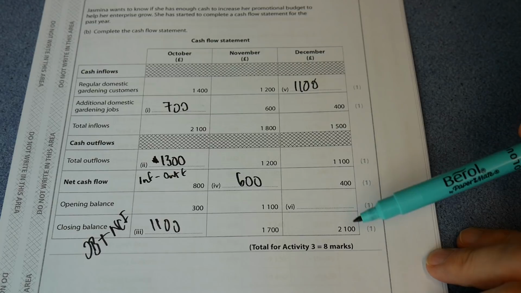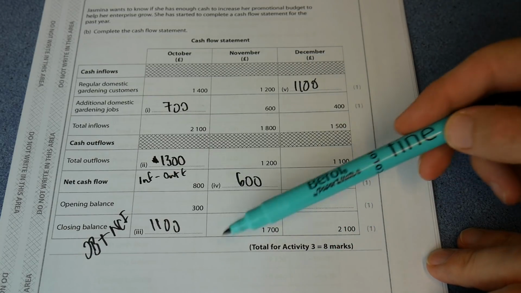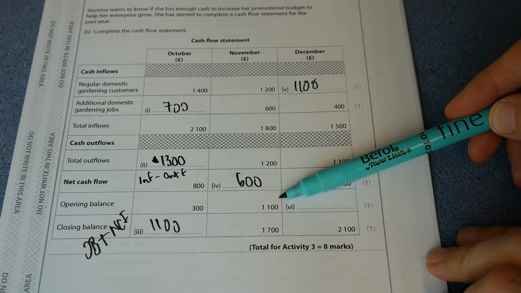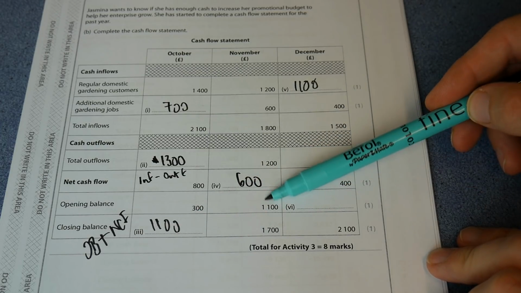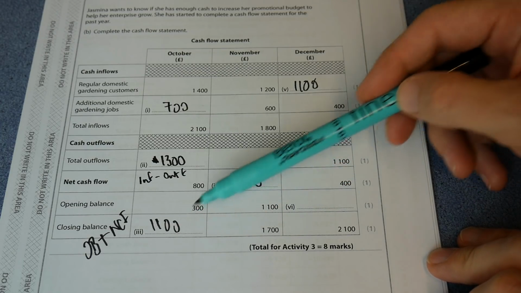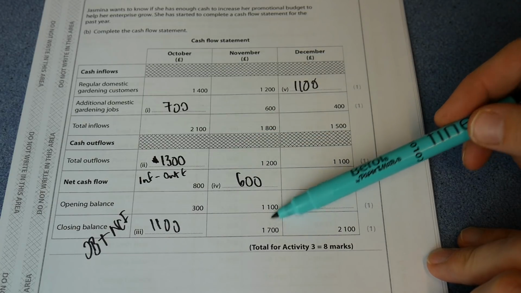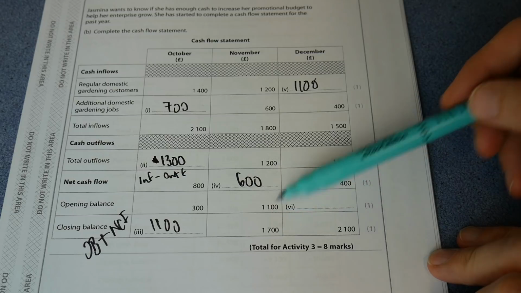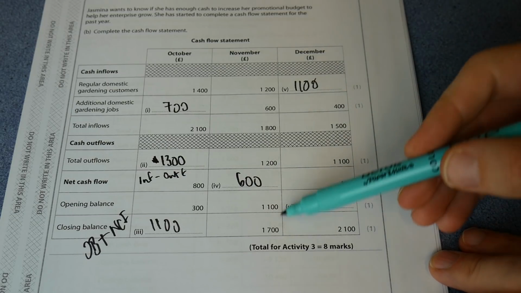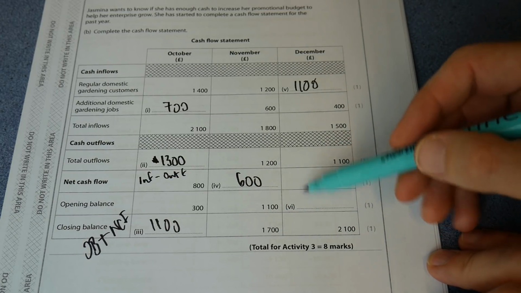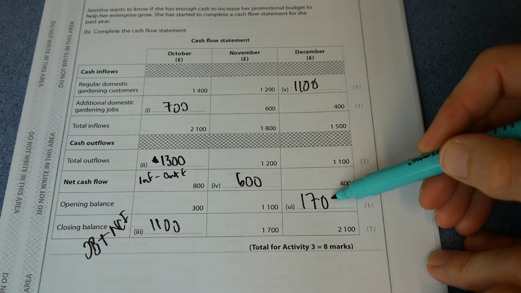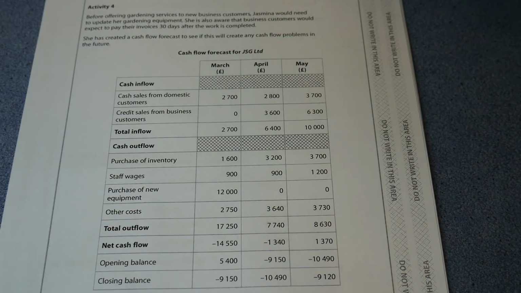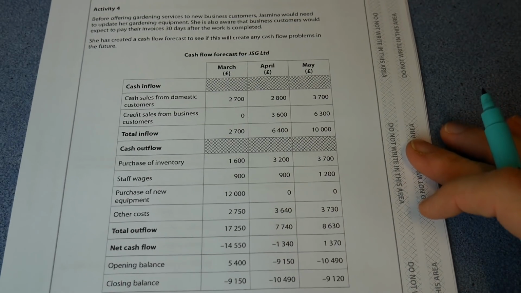And we know the opening balance. Well, the opening balance, look at this, right? The opening balance is the closing balance from the previous month. So you reach the end of the month, and at the first of the month at midnight, that becomes the opening balance. So it's got to be the closing balance of the previous month. So we've got 1,700. All right, lovely stuff. Right, let's see what we've got next.